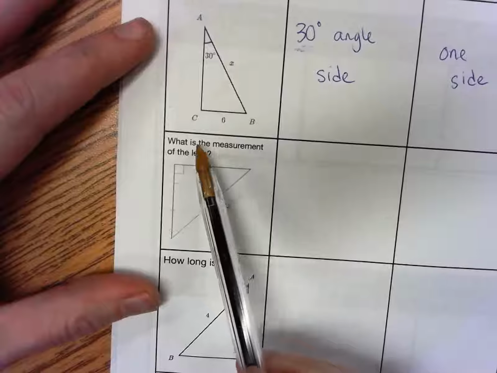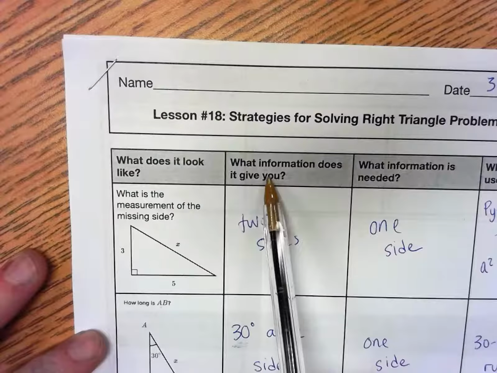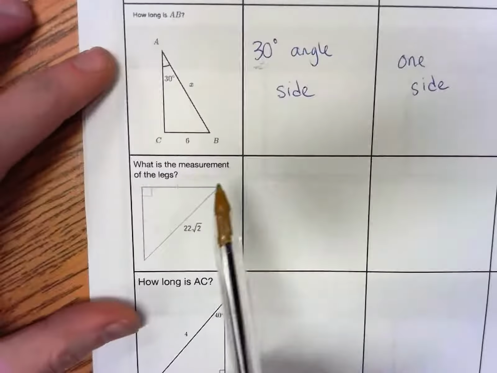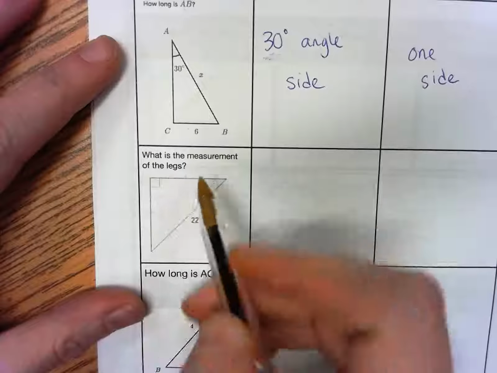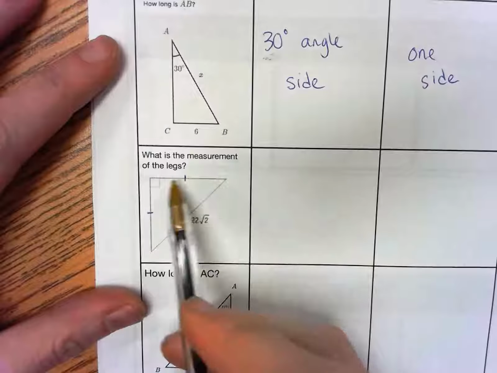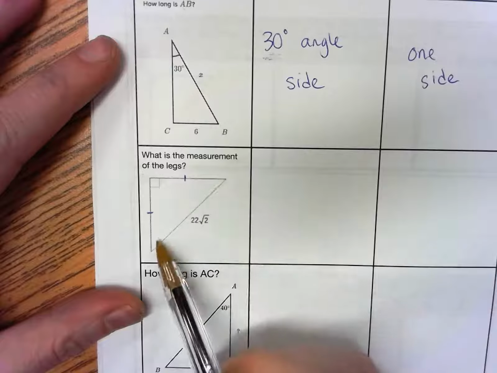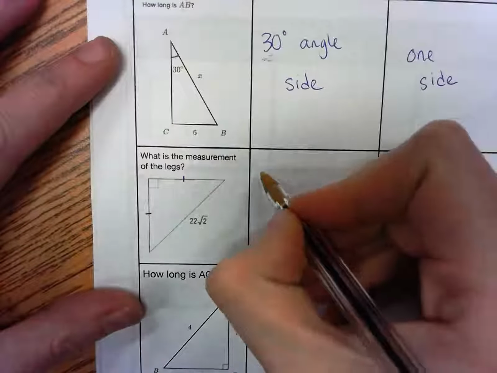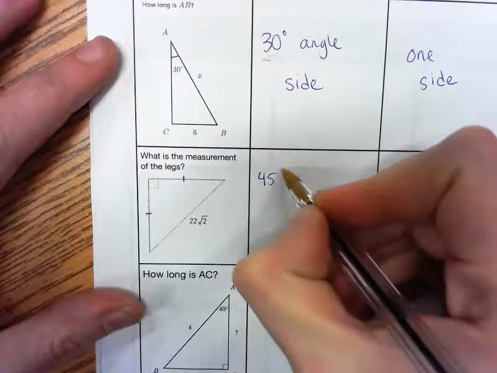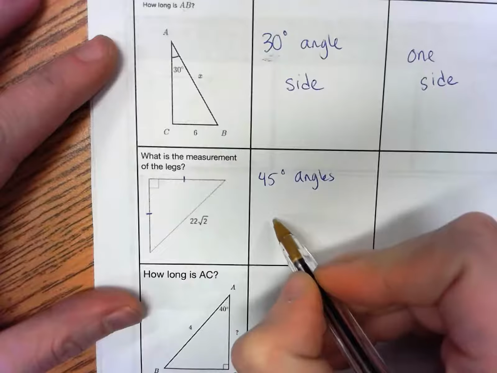What is the measurement of each of the legs? So the question that says, what information does it give you? Well, it gives us some important information here. We see this little mark here and the little mark here. That means these 2 sides are the same, and it's a 90-degree angle. So we automatically know that the last 2 angles have to be 45 degrees. So it gives us 45-degree angles. It also gives us one side.